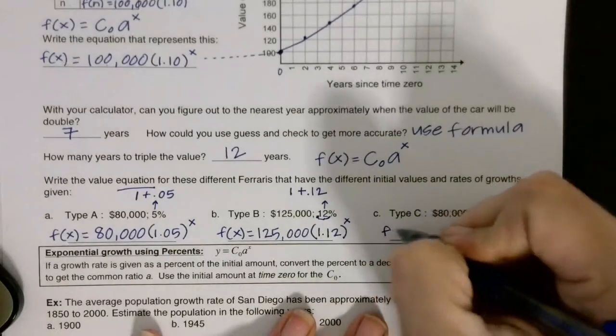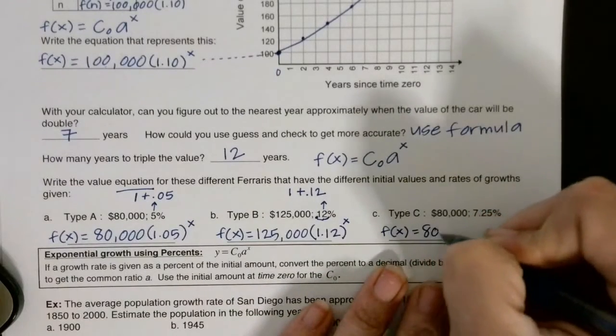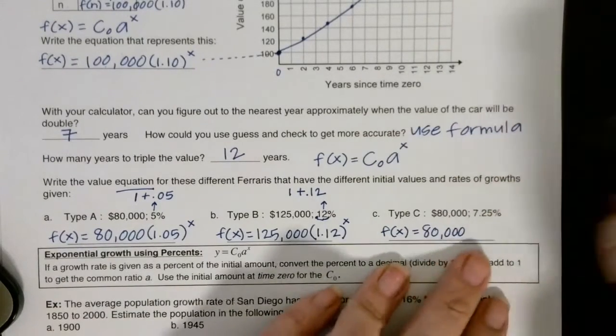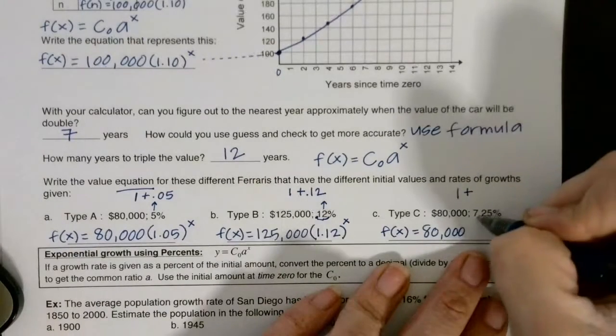This one, I think you guys are getting the hang of this. We just have to make sure that we recognize that it's growth, and when you are growing, you are going to be adding that percentage. So 1, 2.